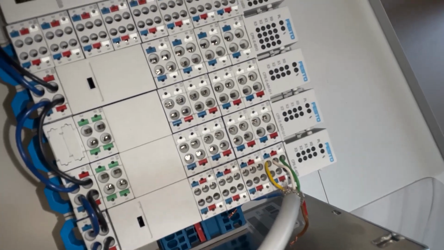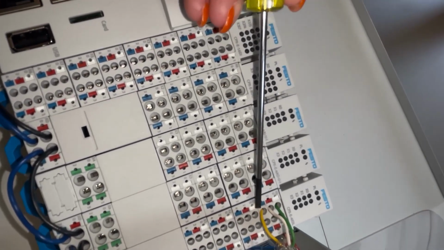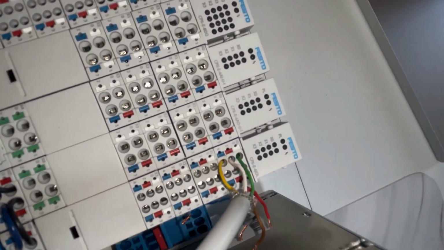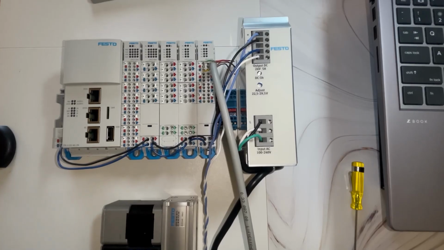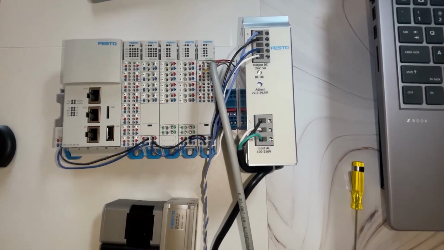Now I've made all the connections, so the green wire is connected to the 0, the white wire connected to the 2, and the yellow wire connected to the 4, all in the CPXE4 IO-Link module. Now that that's done, I'm going to go ahead and supply power to the whole system. So I'm going to go ahead and plug it in.